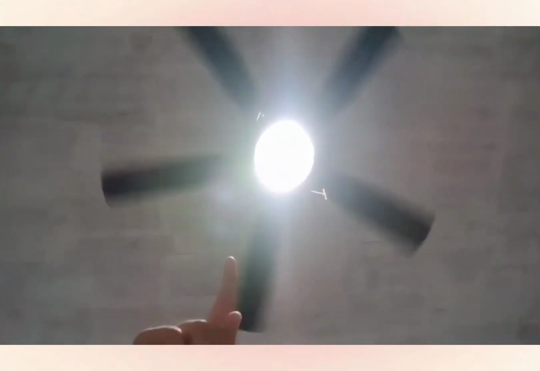So, examples of this will be a ceiling fan spinning, a Ferris wheel turning, and the wheels of a car when it moves. To show you a visual representation of rotational motion, here is our ceiling fan. As you can see, it is going in a circular motion around the center.